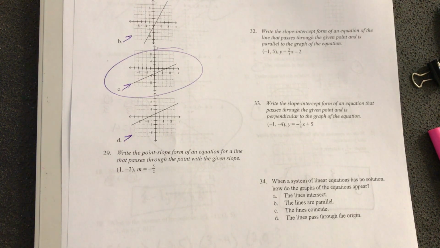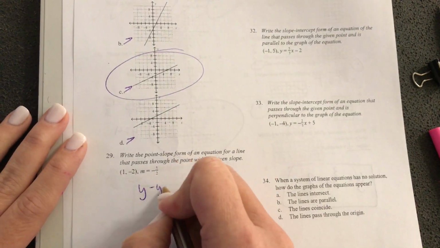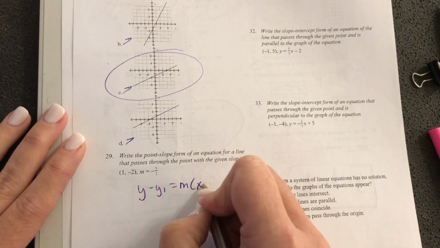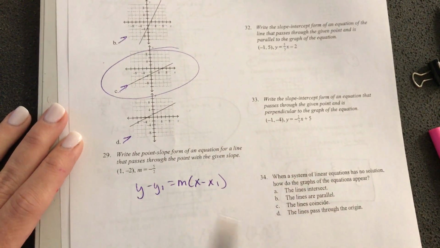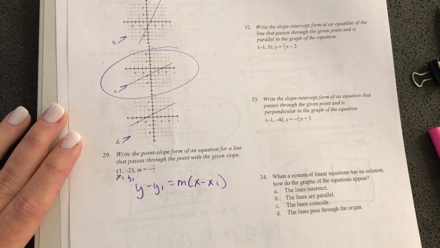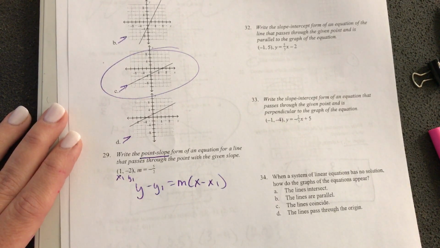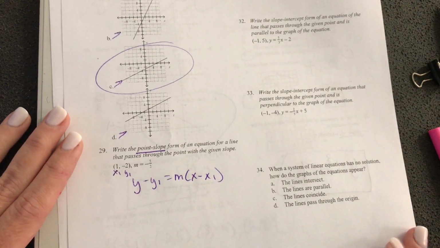Write the point-slope form of an equation of a line that passes through the point with a given slope. I'm going to go ahead and work through this one with you. Point-slope form is y minus y1 equals m(x minus x1). So here we have x1, y1, and there's our slope. Now it wants this written in point-slope form. It does not want me to go any farther. It just wants me to leave it at point-slope.